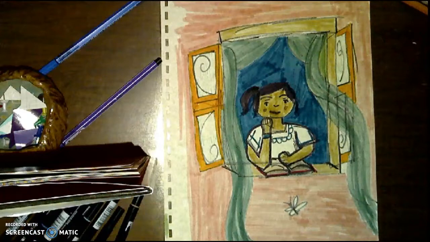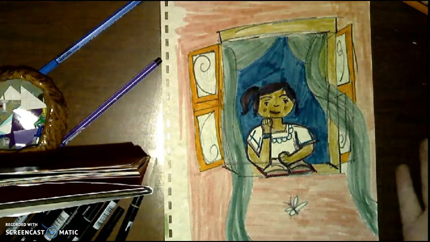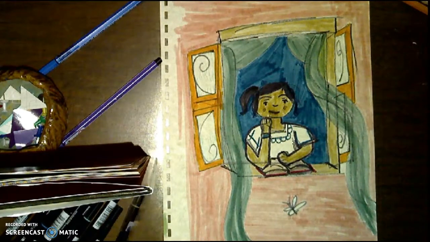Alright guys, so here is my finished portrait of Anna from the book Waiting for the Bibliobureau. So if you all will draw your portrait of Anna and then upload it in the Canvas page, I'd love to see it.